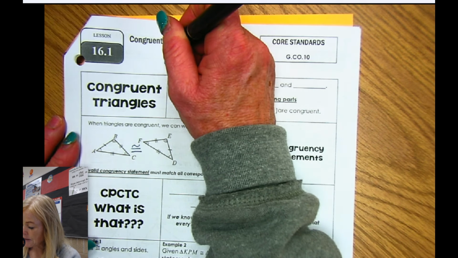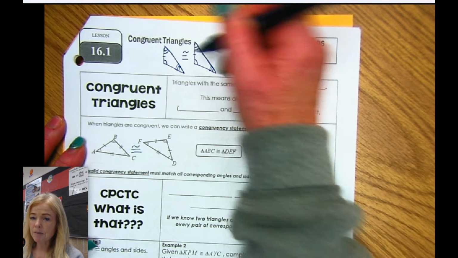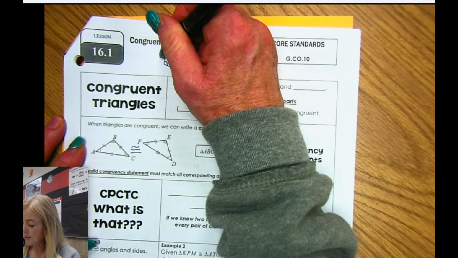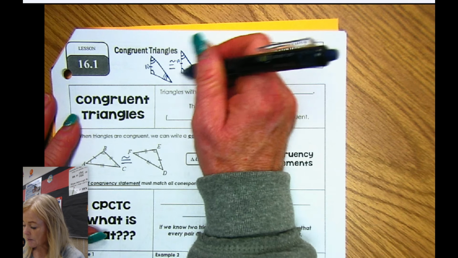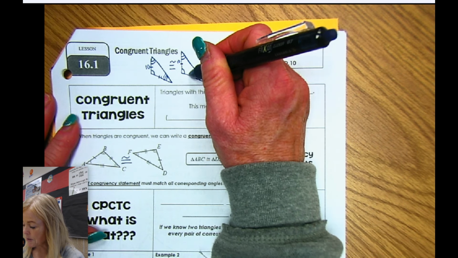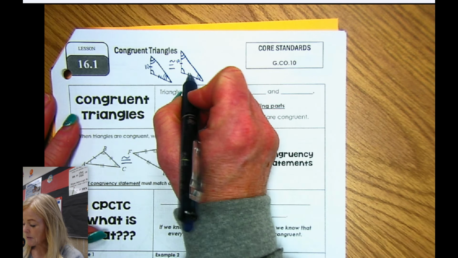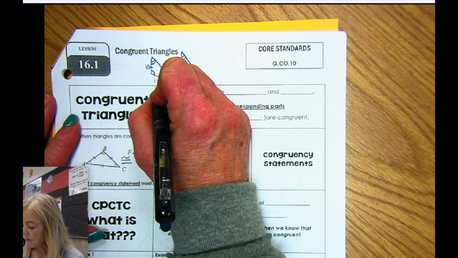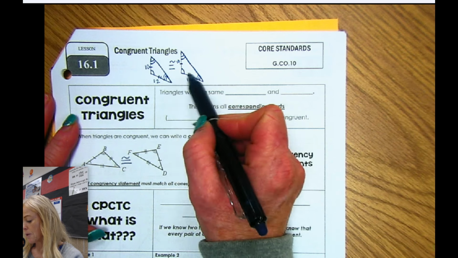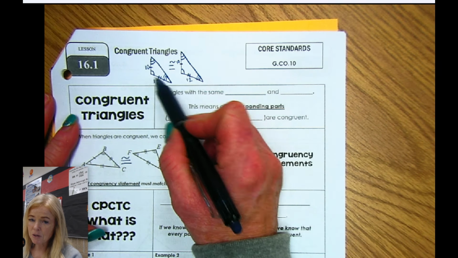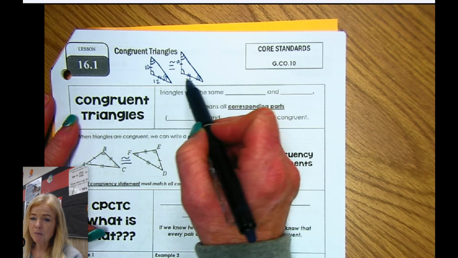This side right here is congruent to this side in measure. So if one's 10, the other's 10. Okay. This side right here will be equal in measure to this side right here. This side and this side. If it's 12, this side will also be 12. Now what they call those are corresponding parts. This side is corresponding to this side because they have the same measure.